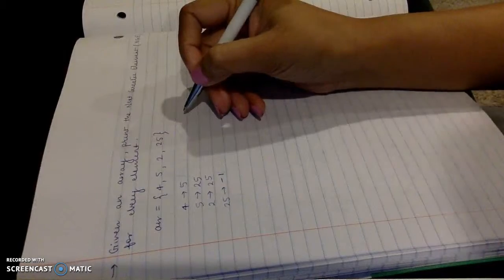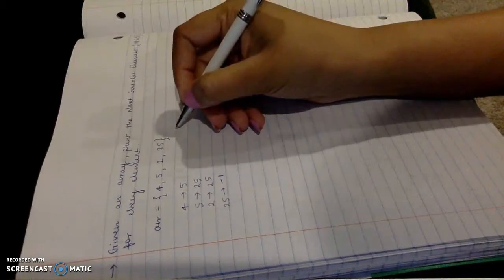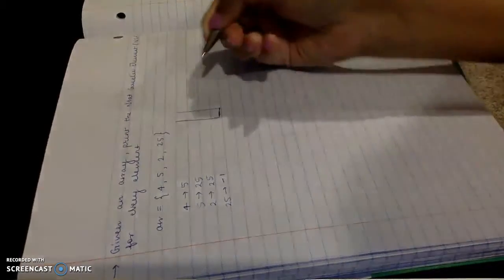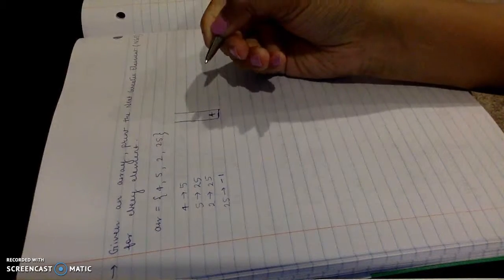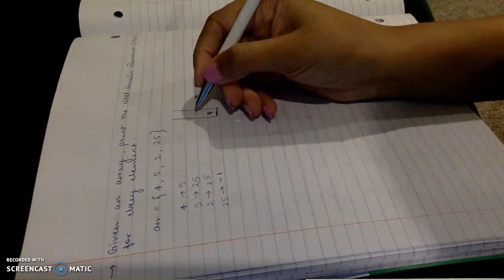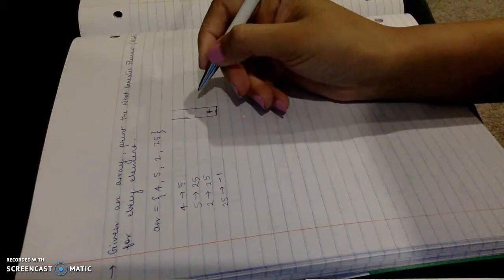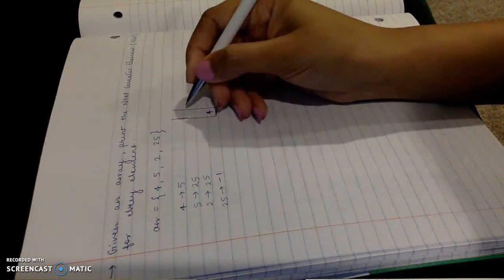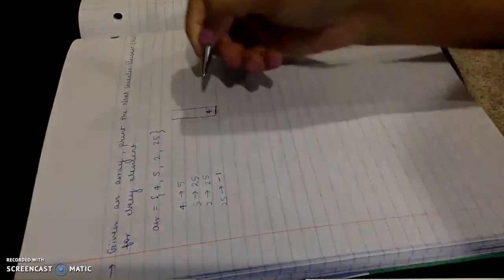To solve this problem, we'll use a stack. So in the stack, what are we going to do? Let's create a stack first. We'll push the first element, which is 4. Now we'll see if the next element is greater. If the next element is smaller, we'll keep pushing to the stack. And if the next element is greater, then we'll pop the current element.